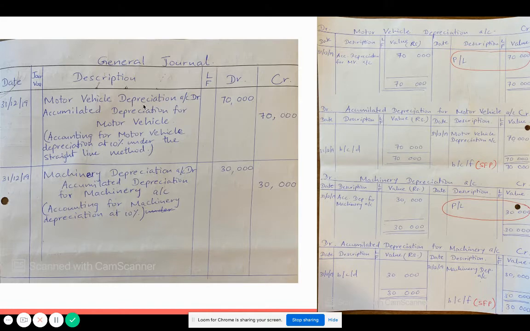Motor vehicle depreciation account debit 70,000 and accumulated depreciation for motor vehicle account credit 70,000. So thereby the narration will be accounting for motor vehicle depreciation at 10% under the straight line method, or you can write it as method at cost. Accounting for motor vehicle depreciation at 10% under the straight line method at cost.